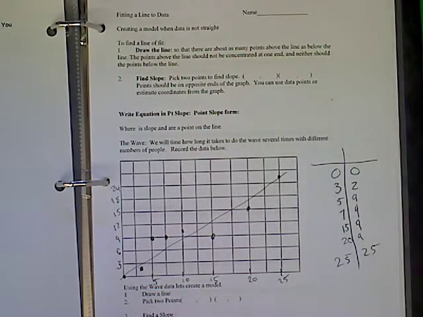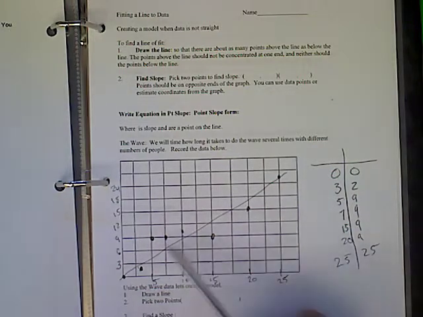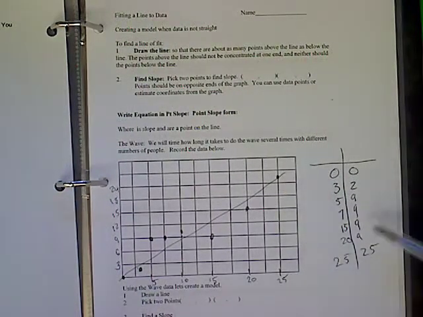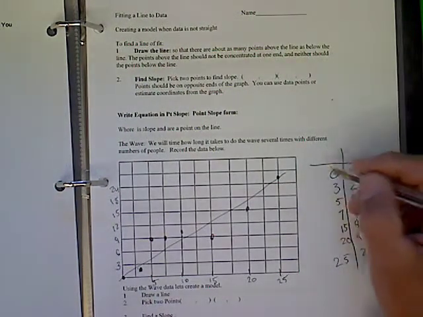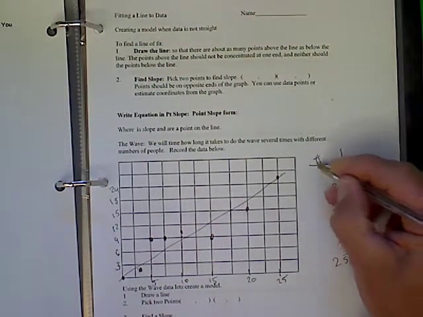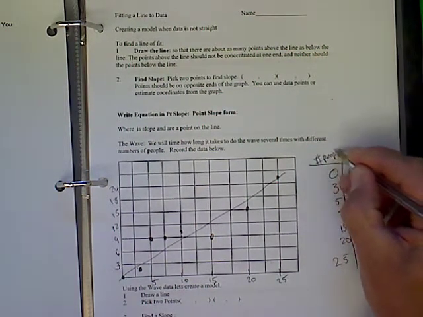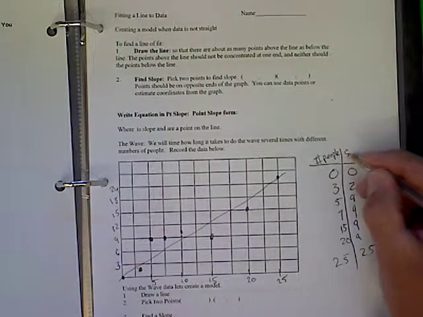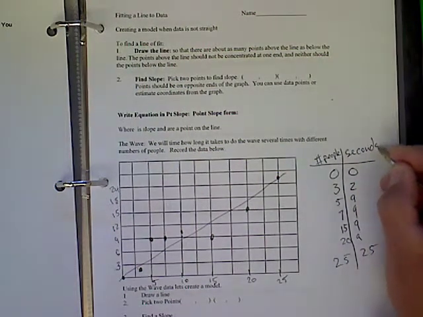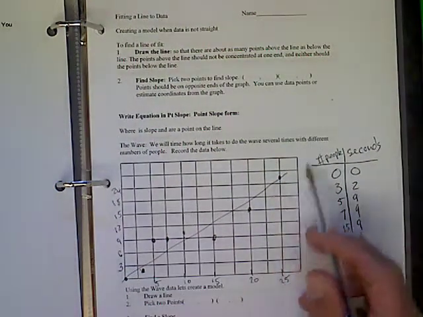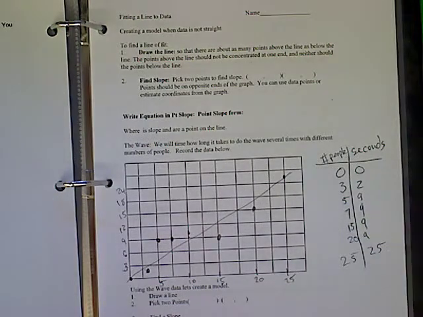All right. So we're going to talk about fitting a line to data. I have this set of data, and we'll assume that this is my number of people, and this is the number of seconds. And I ran another segment. This information will be different than yours, but the idea is the same.